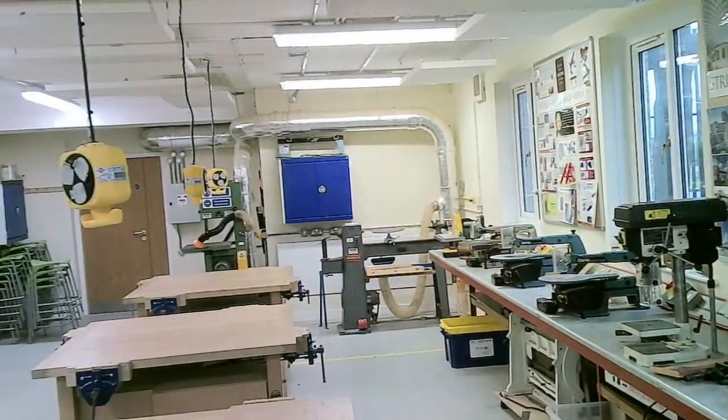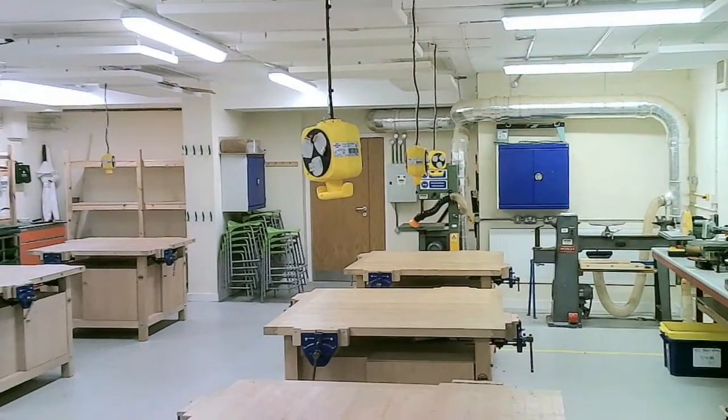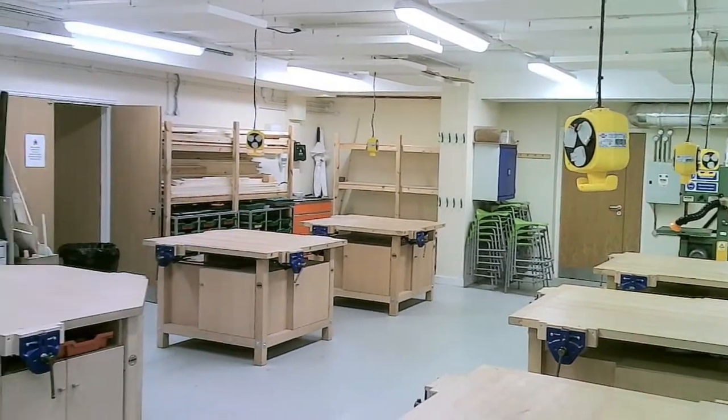Our 2 workshops are installed with a wide range of traditional workshop machinery and also more modern technology too. Students are given the opportunity to use metalwork lathes, woodwork lathes, drills, milling machines, casting, brazing, as well as laser cutters too, and other workshop machinery.